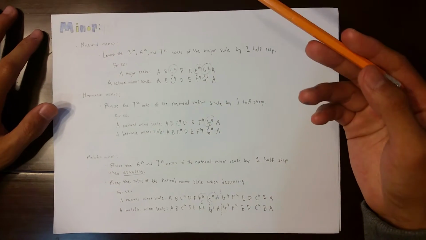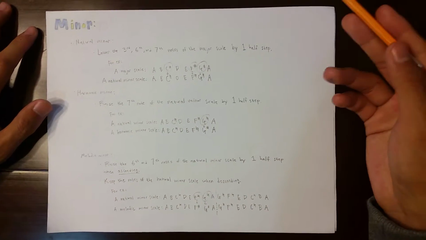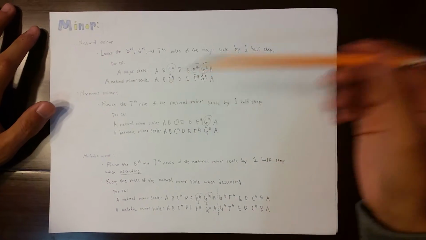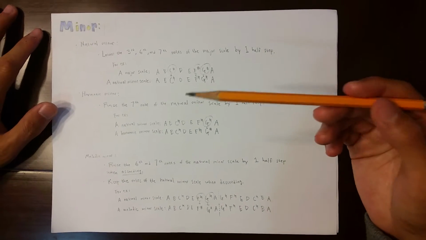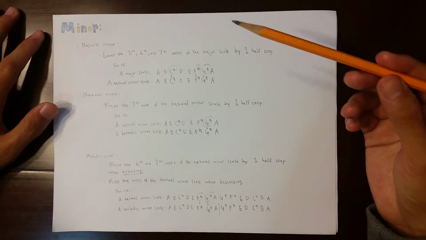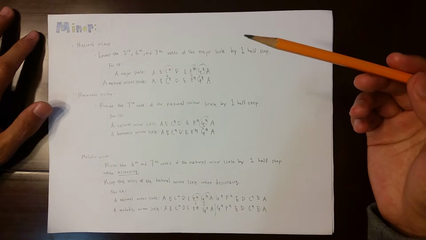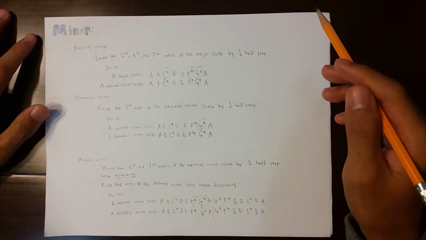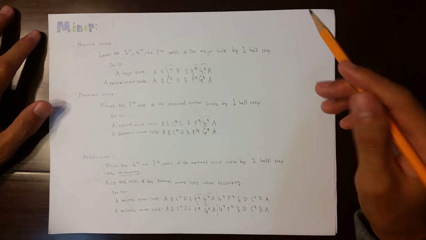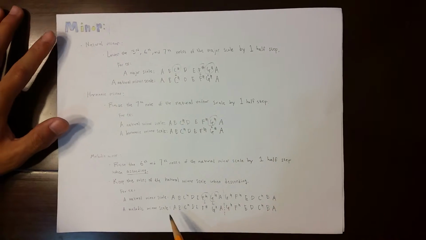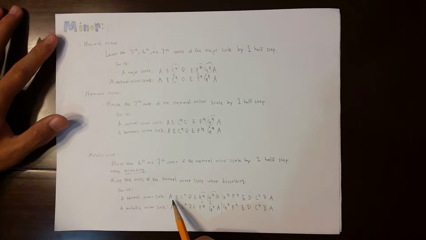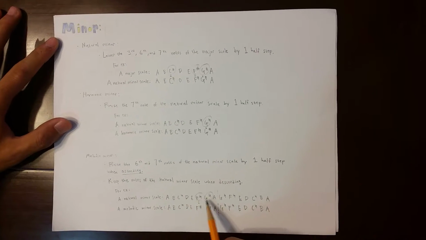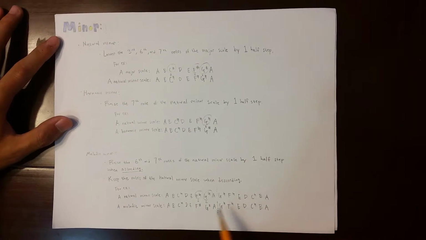It's different for the ascending and the descending. When you ascend the scale, you would raise the 6th and 7th notes of the natural minor by 1 half step. But when you descend, you keep the same notes as the natural minor scale. For example, for the natural minor scale, you would have A, B, C, D, E, F, G, A. Descending would be the same.